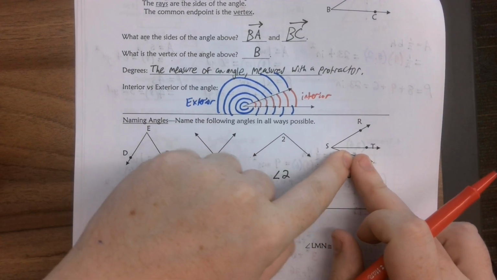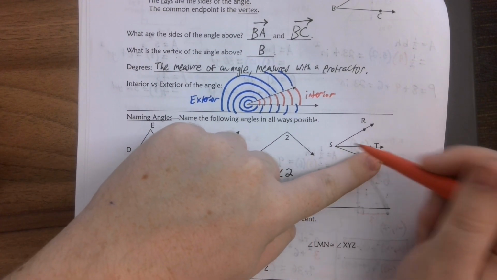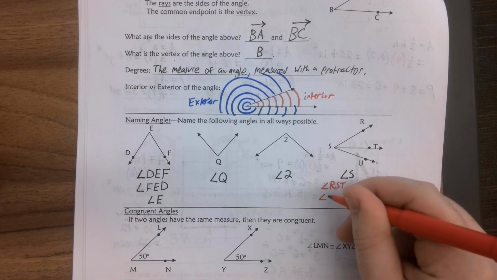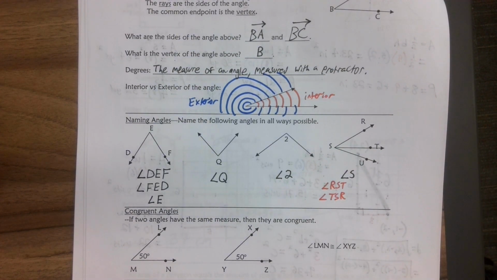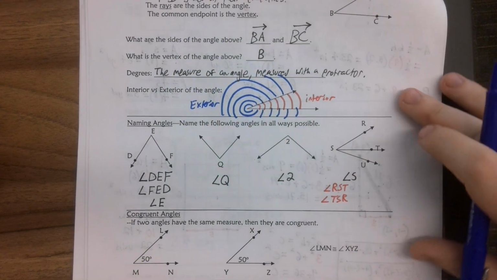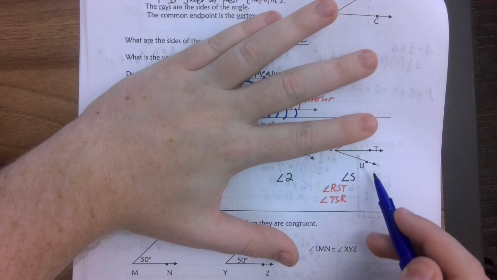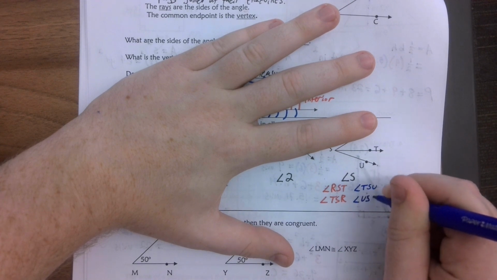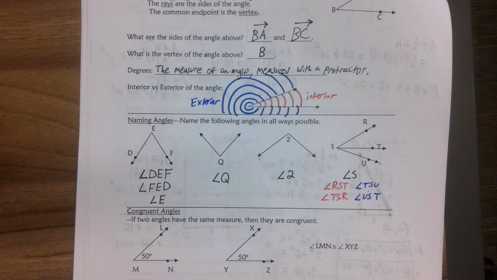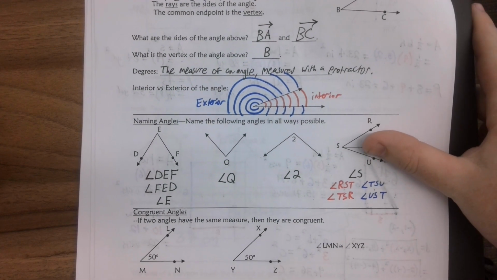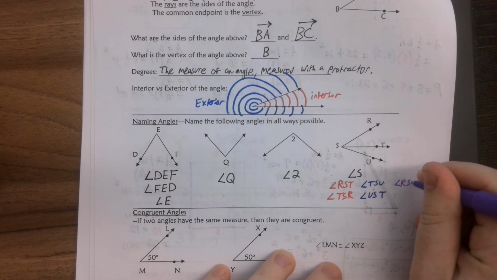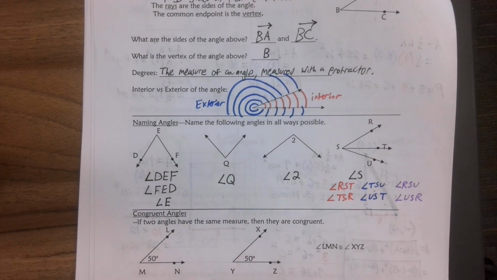For instance, if we ignore point U, we can call this angle RST or TSR. If we ignore the bottom or the top line, we could call this TSU or UST. So angle TSU or angle UST. Finally, if we ignore the middle line and just focus on the biggest angle possible, we can call it RSU or USR. So RSU or USR. Very nice.